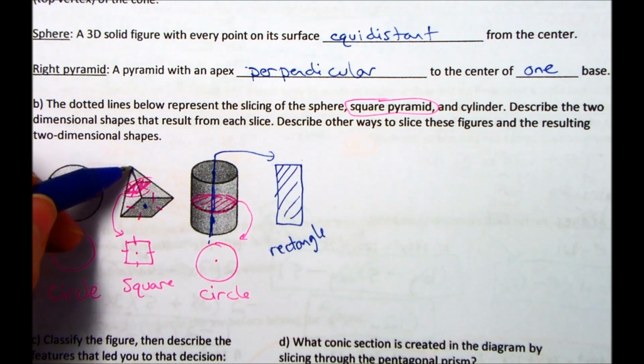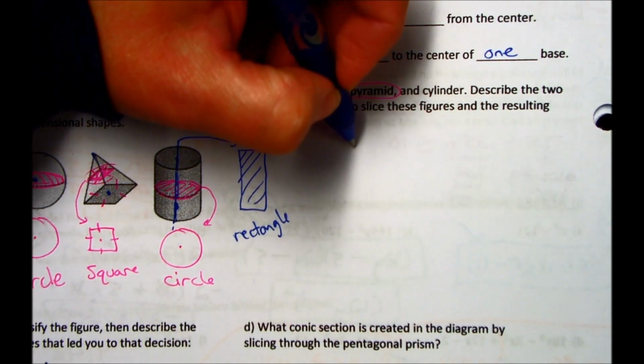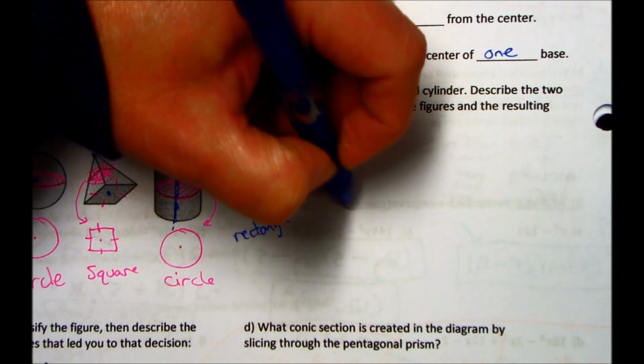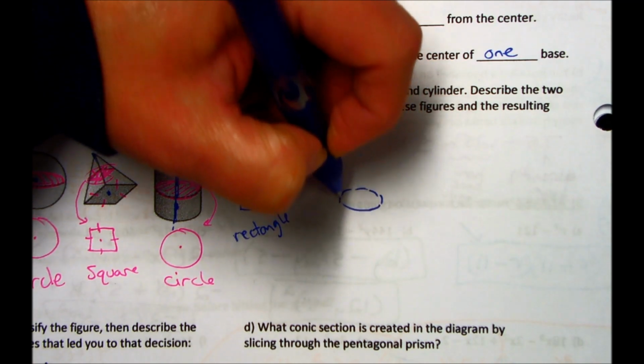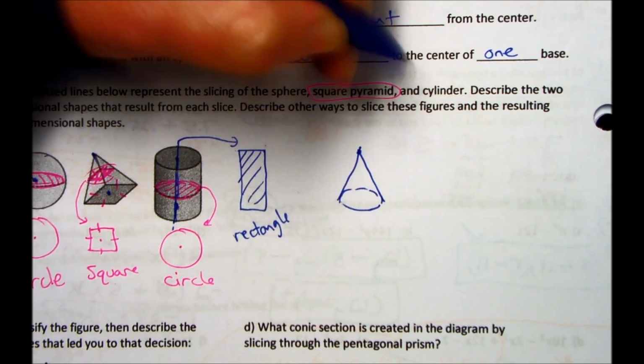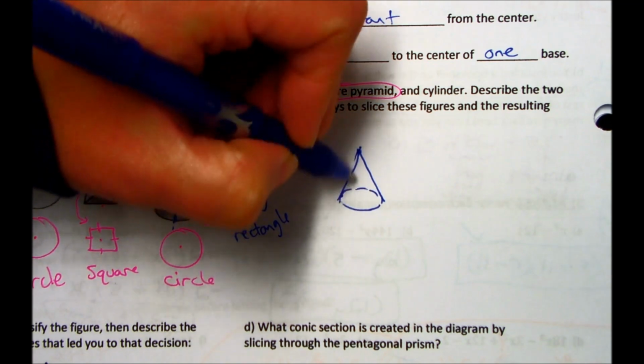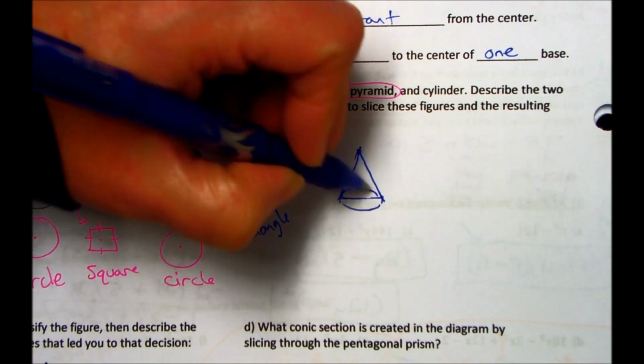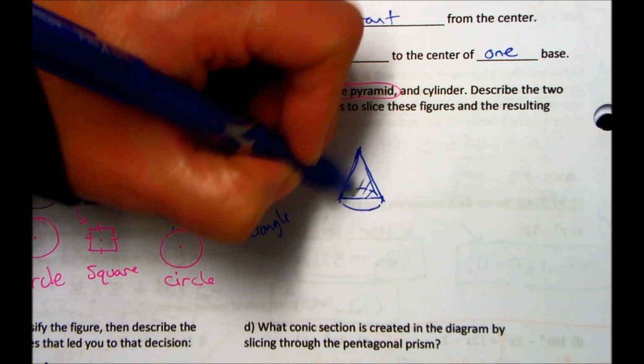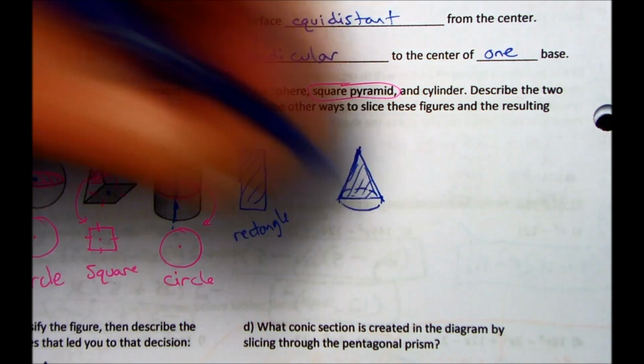If we were to slice this pyramid, or a cone, let me do a cone, because a cone is kind of easier to see. So if I were to slice this cone from the top down, right across the diameter, then the cross section would be a triangle.